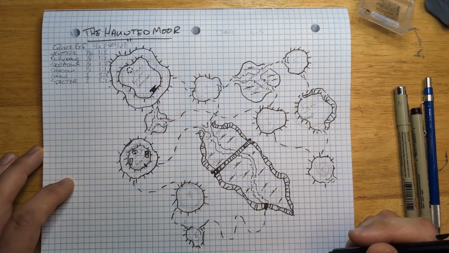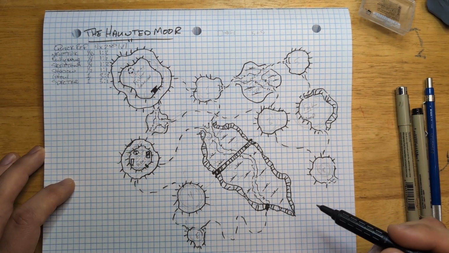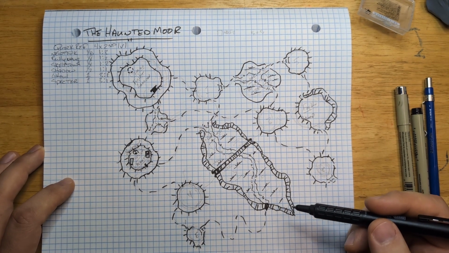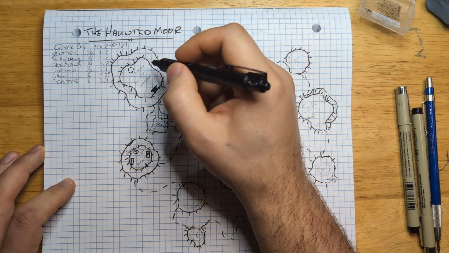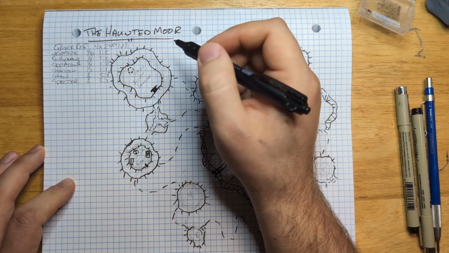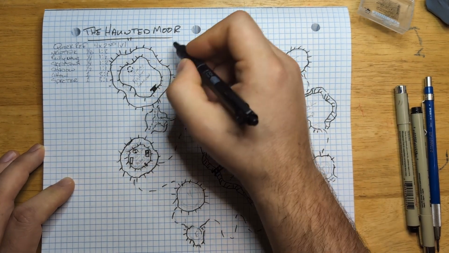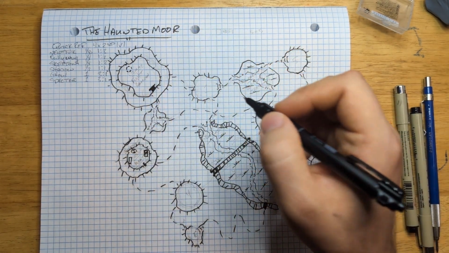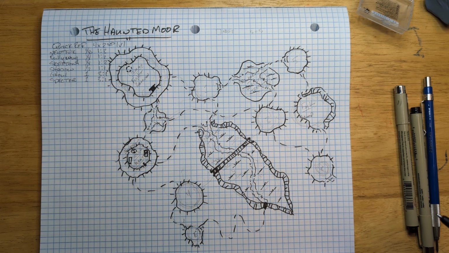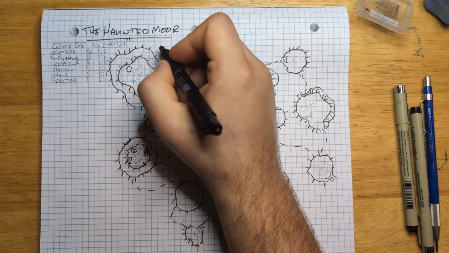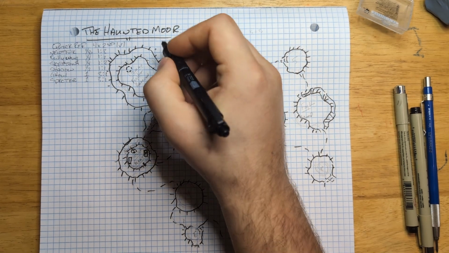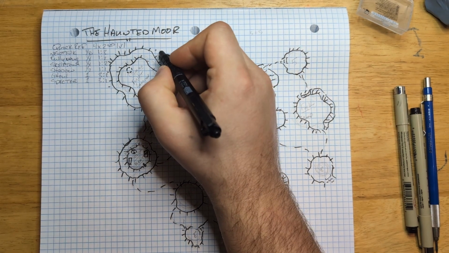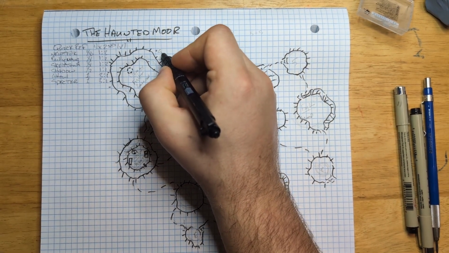So let's start with our climax. Let's start with where we end. Instead of just drawing lines, I do like to number these, but I don't really know how I want to number these yet. So, you know what? Let's break from tradition. We're just going to write. In this space, I like the idea of there being a haunting. So let's say Spectre.